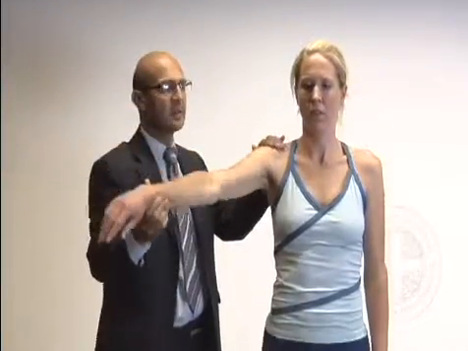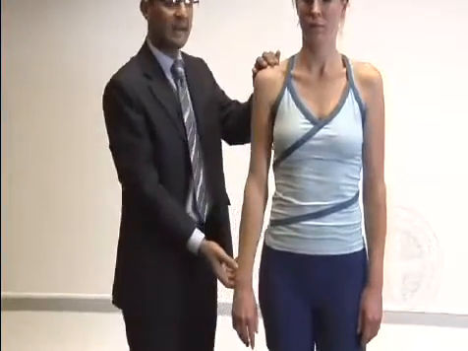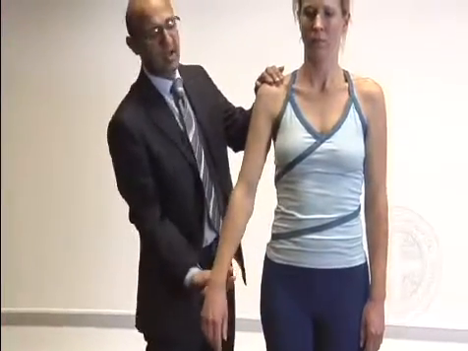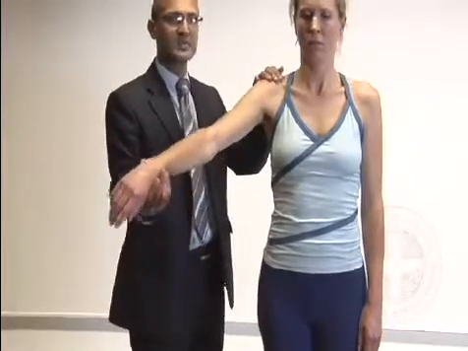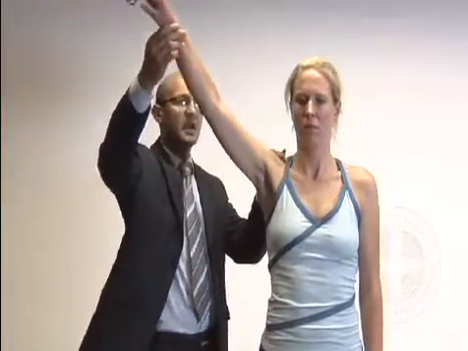Okay. Now, typically with impingement, they have a painful arc, and it's not painful initially until they get to around 50 or 60 degrees, when it causes them discomfort, and it's painful right the way up until they're past around 110, 120 degrees, and then they're free of pain.